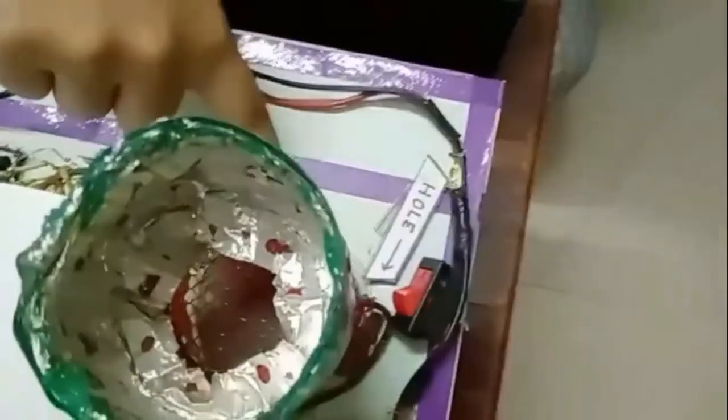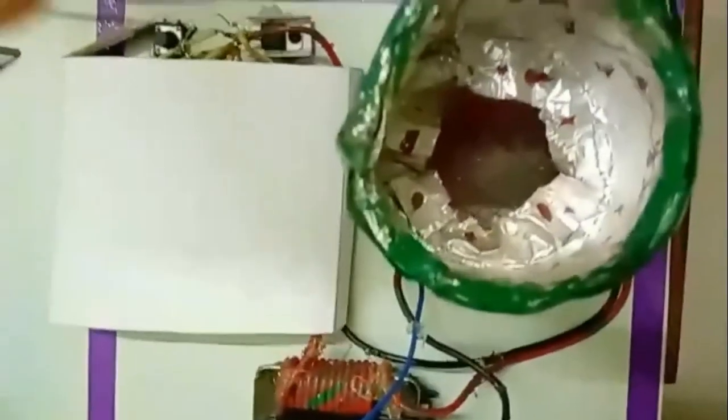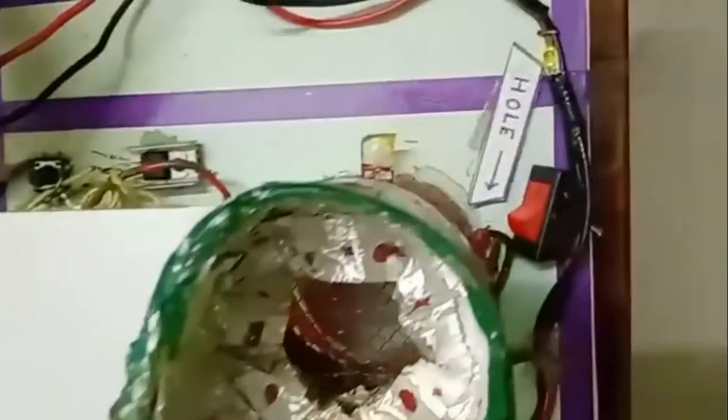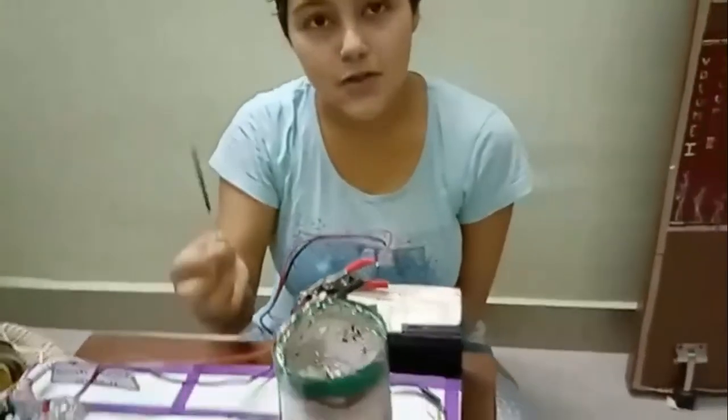In this chimney, I have given a hole in this side so that the smoke can be put in from here and the smoke-free air comes out from this chimney here. Here I have used the switch for operation. Now I will show you the working of my model. I have used an agarbatti for the smoke.